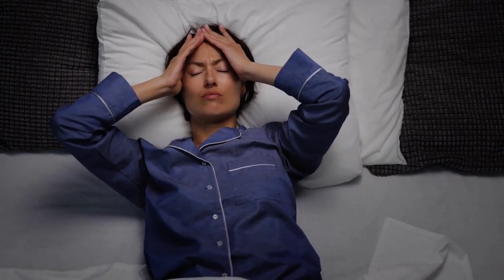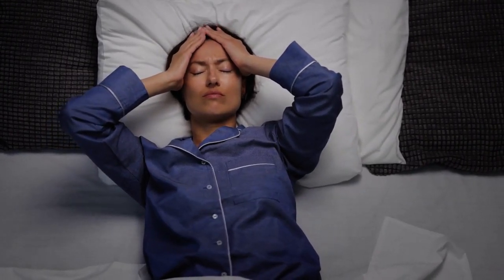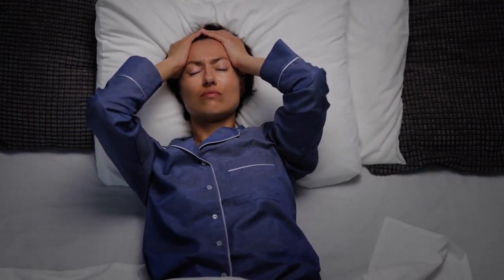5-HIAA is particularly useful in patients dealing with depression, irritability, sleep disturbances, or emotional instability, as it can pinpoint whether the underlying issue is one of production, depletion, or excess breakdown.